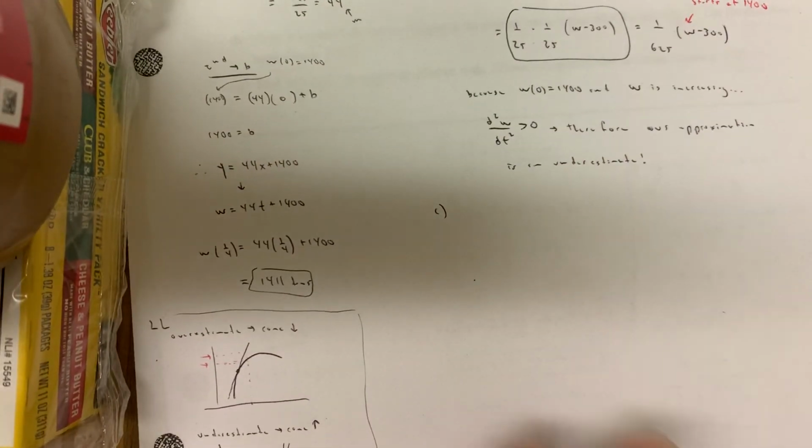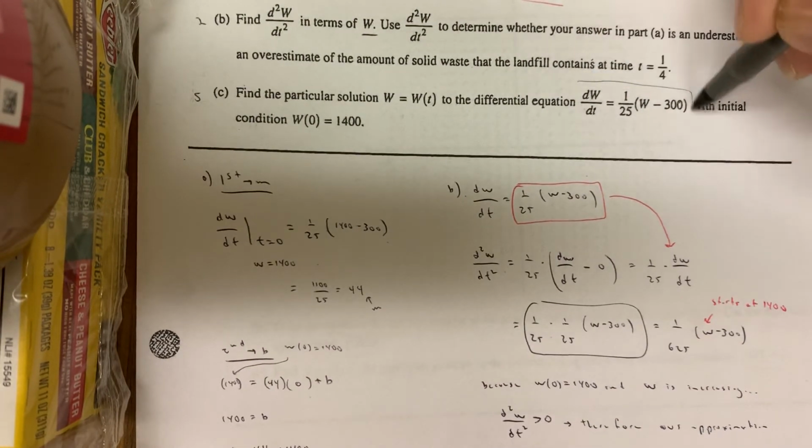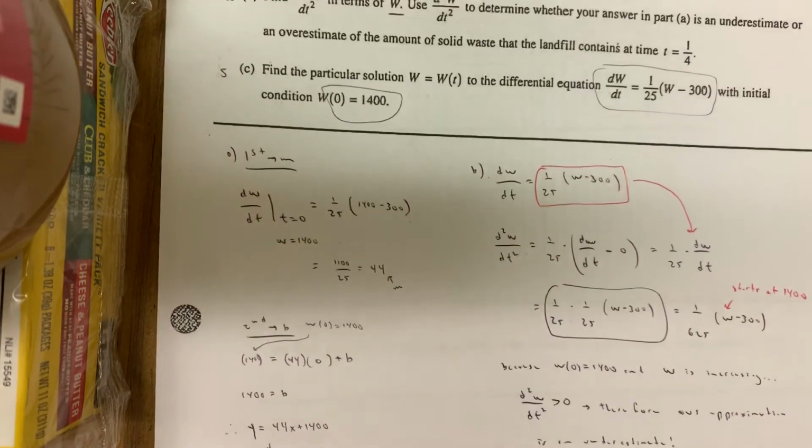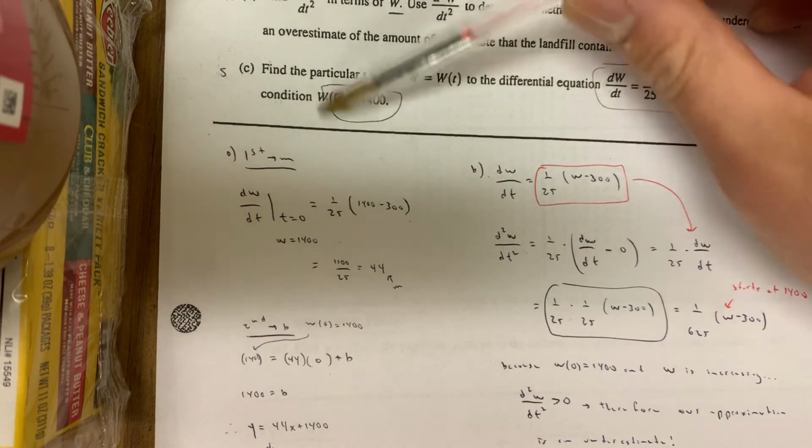If you move into part C, here's where the real money is. Find the particular solution, W equals W of t, so it's like saying y equals f of x, to this differential equation. And they even give you the initial condition. So even if on part A you were like, well, t is equal to 0, how am I supposed to figure out what W is? I mean, right now, they're stuffing it in your face, okay? So you should be able to do that.